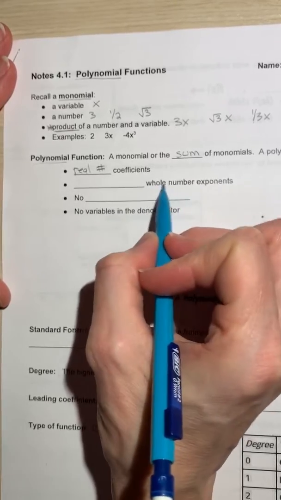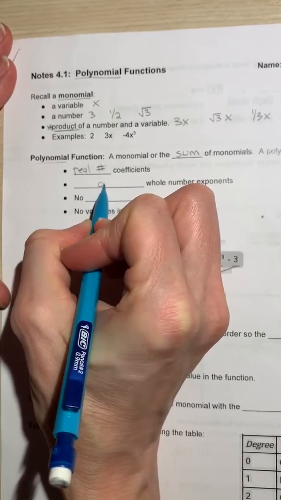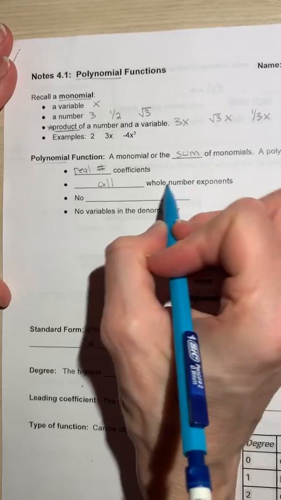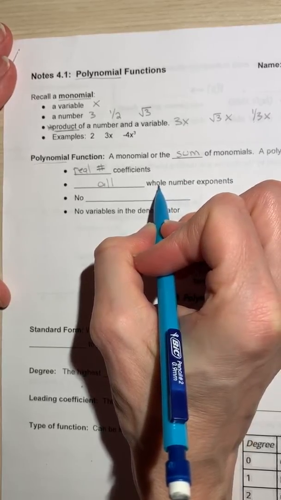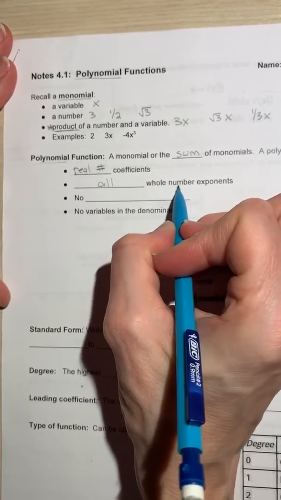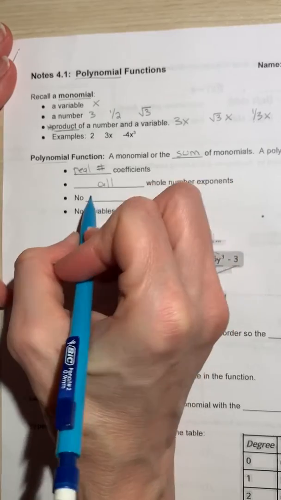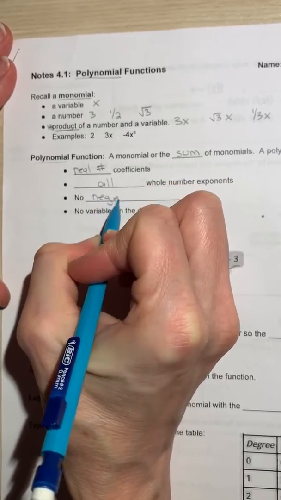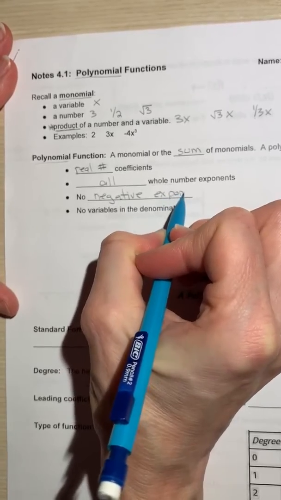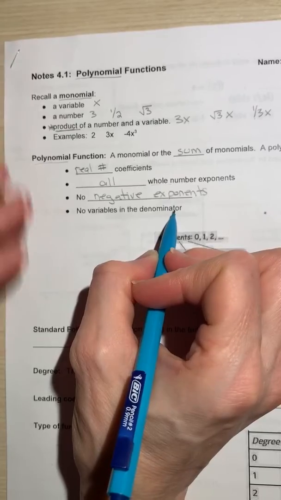Exponents are whole number exponents. And so we're going to say all whole number exponents. So no exponents that are not whole numbers. So the whole numbers are the counting numbers. 1, 2, 3, 4, 5. Those are whole numbers. No negative exponents. And no variables in the denominator.